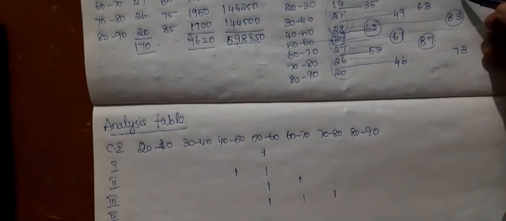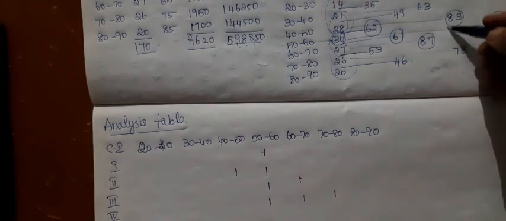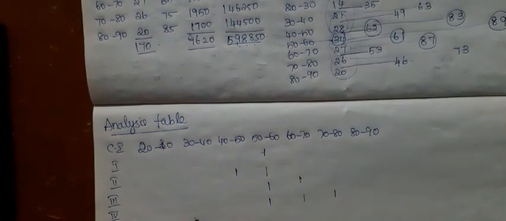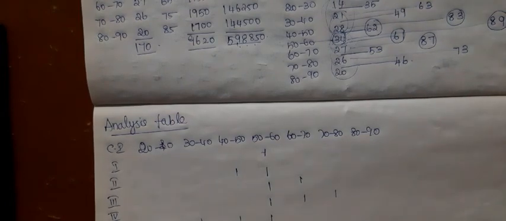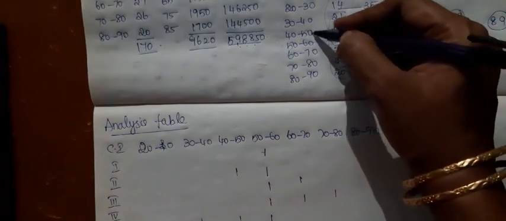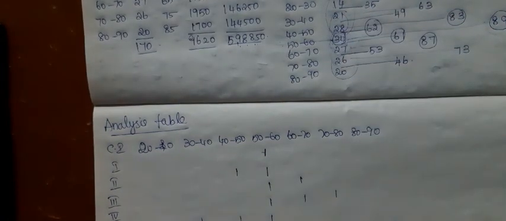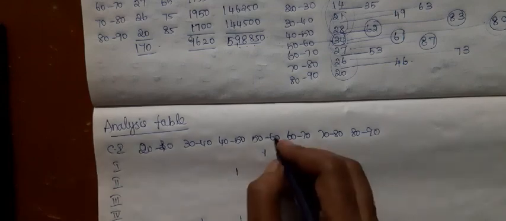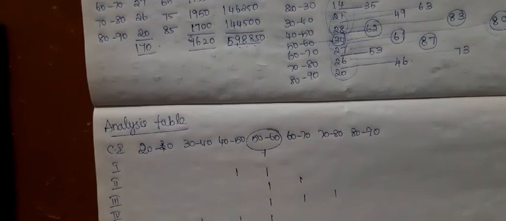In the fifth column, the maximum value is 83. You got it by adding these three numbers: 30 to 40, 40 to 50, 50 to 60. In the next column, it is 89. You got it by adding these three numbers: 40 to 50, 50 to 60, 60 to 70. The total is 1, 3, 6, 3, 1. Fine. So you got 50 to 60 as the modal class.